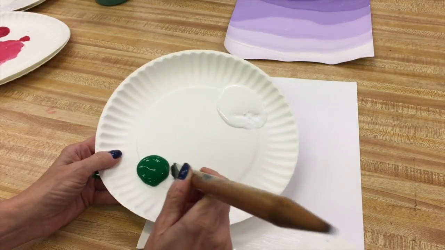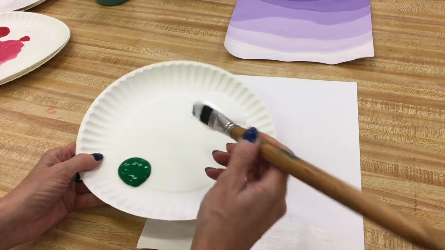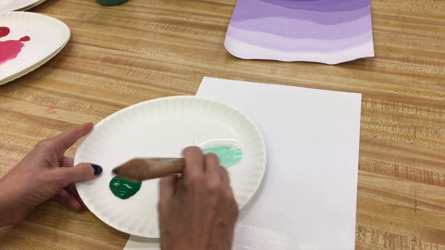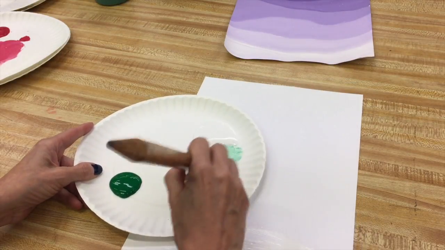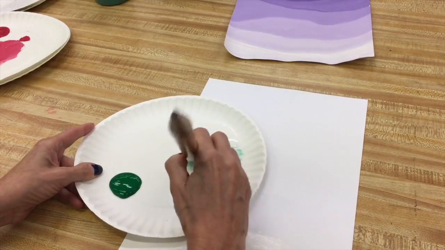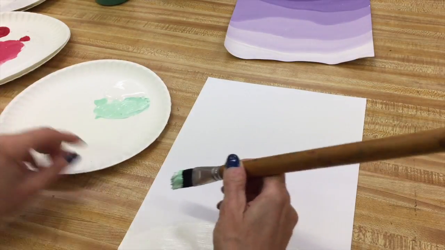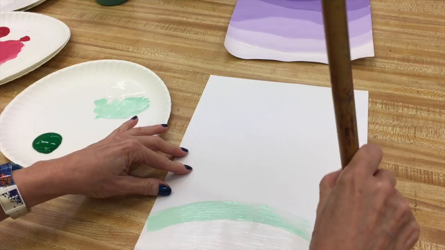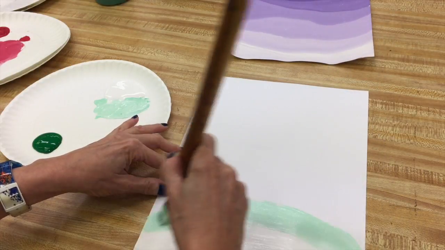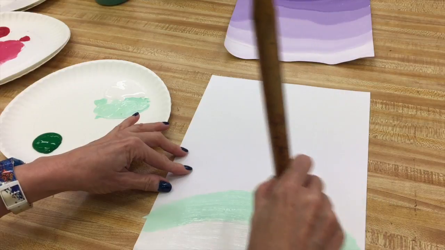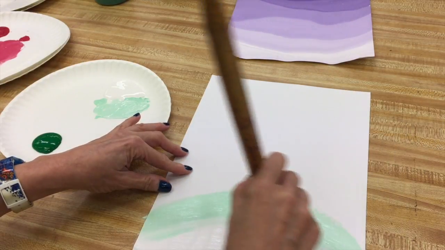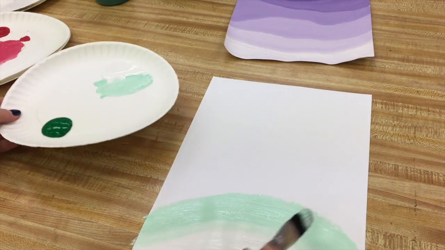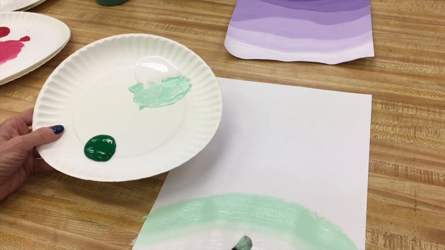Now I'm going to take just a tiny little dab of green and mix it into just a small area of my white paint, just to make that a really, really light green. And now I'm going to use that, and I'm going to continue getting my hill look in here. If I go a little bit over the white, just a little bit, it's going to soften that edge, blend it in a little bit. So now I have my first value of green.